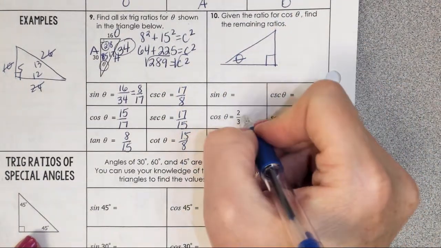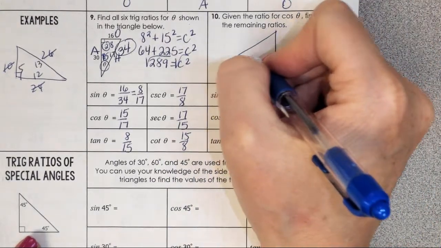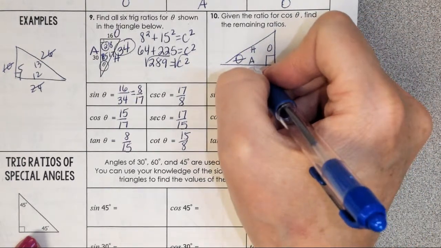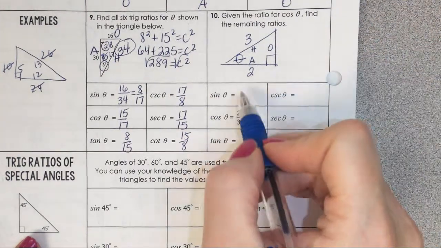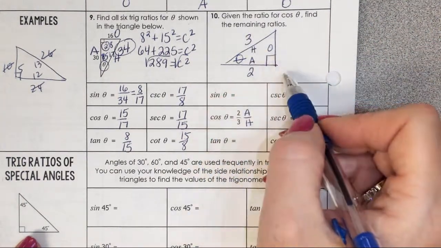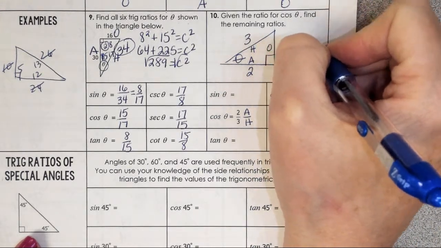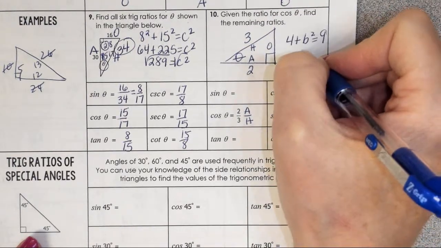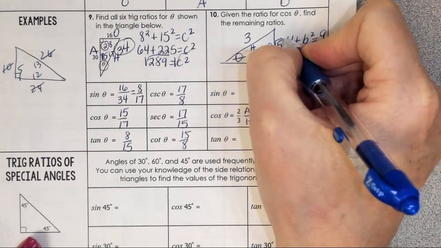And I'm being told my adjacent and my hypotenuse. So I want to label this. This is the hypotenuse, this is the adjacent, this is the opposite. So my adjacent is 2, my hypotenuse is 3. Do I do 4 plus 9? No, I'm going to have to do 4 plus b squared equals 9. B squared equals 5, so this is going to be radical 5.